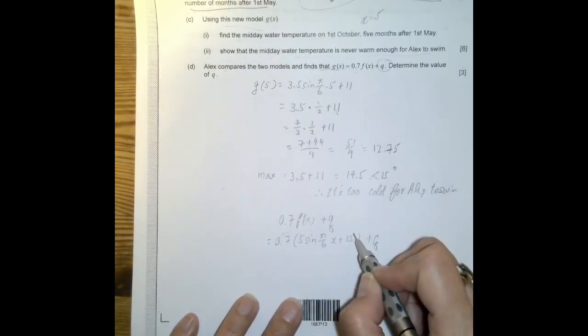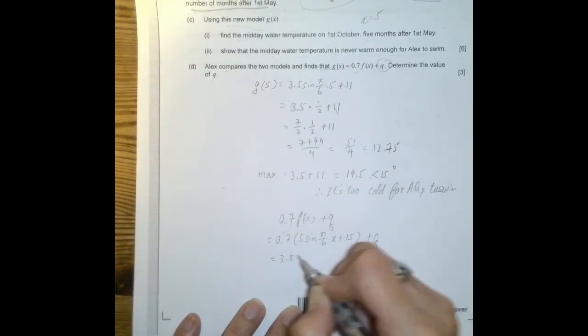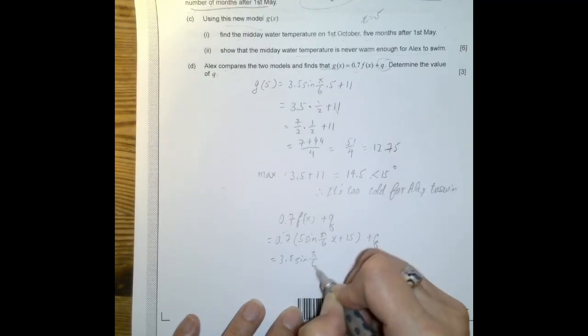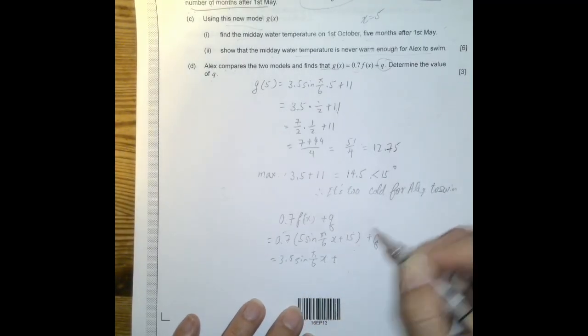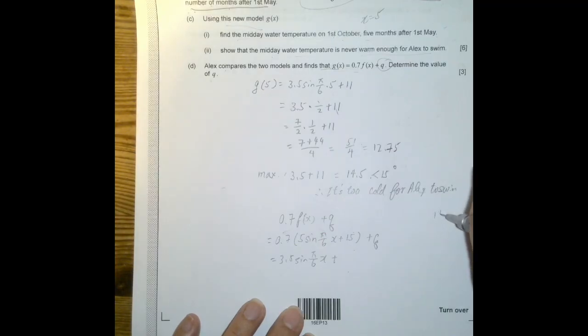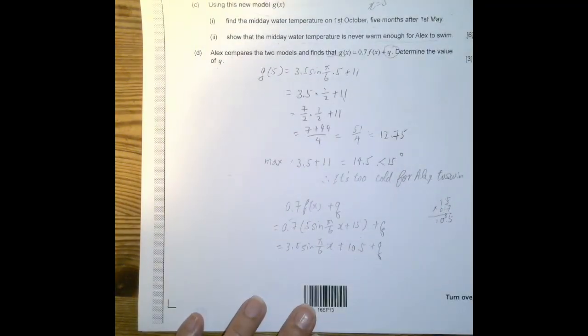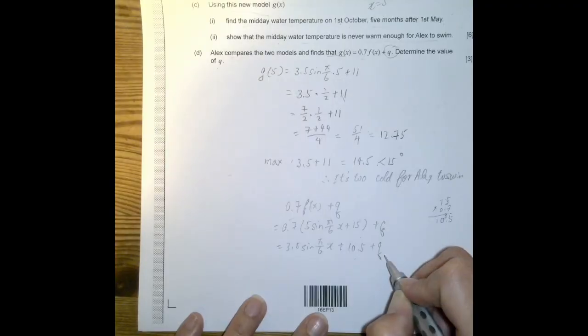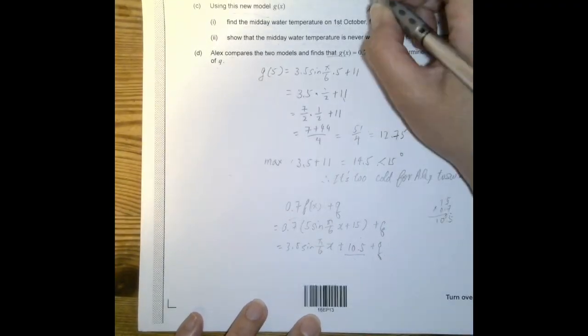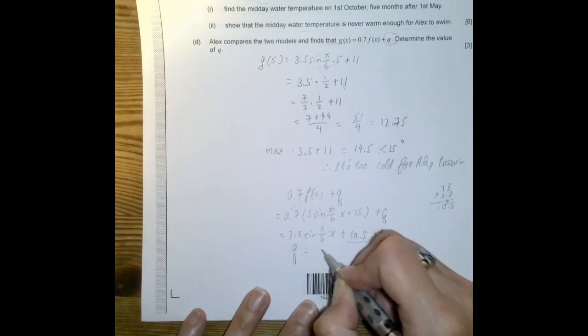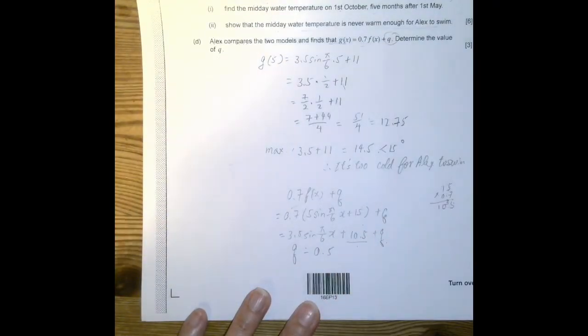So we will have 3.5 sine pi over 6 x plus 15 times 0.7, which is 10.5, plus q. So we have to make q up to 11. So q has to be equal to 0.5.